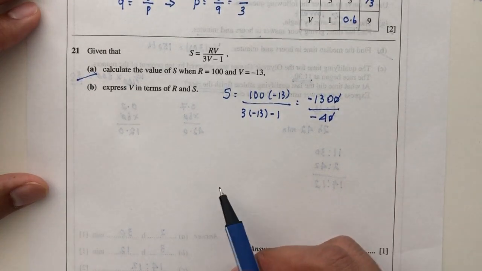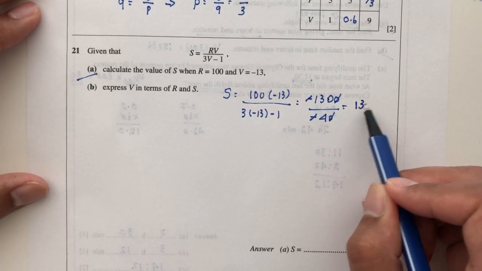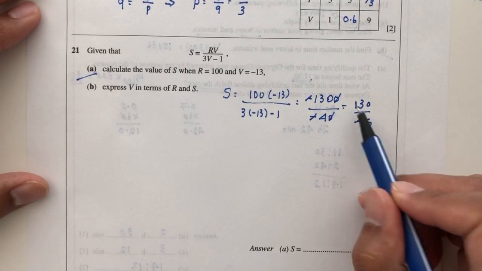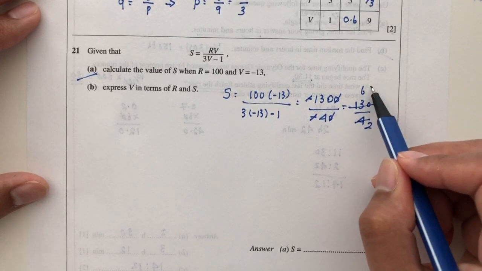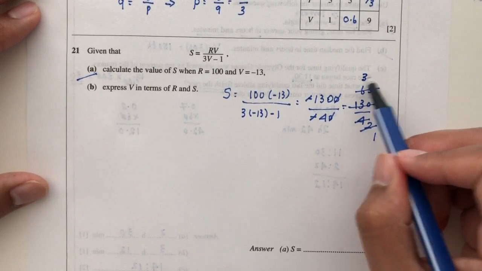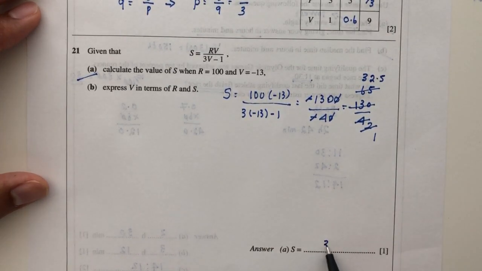So the 0s cancel. Now the minus signs cancel. That will be 130 divided by 4. Now divide by 2, you have 65 over 2. Divide by 2 again, you will have 32 and then 0.5. So 32.5 will be your value of S.